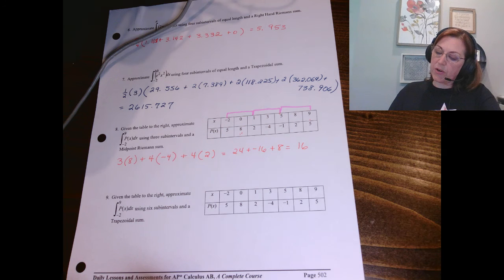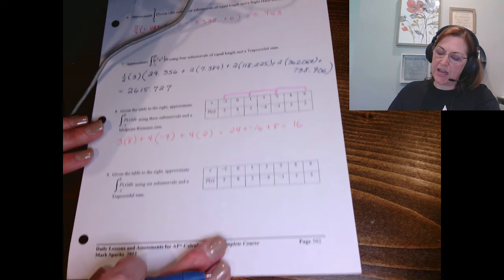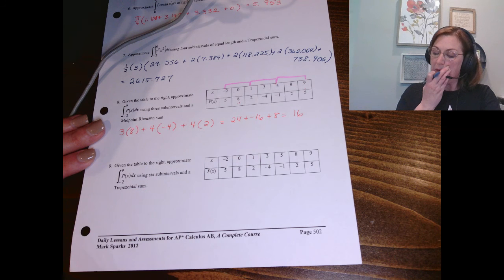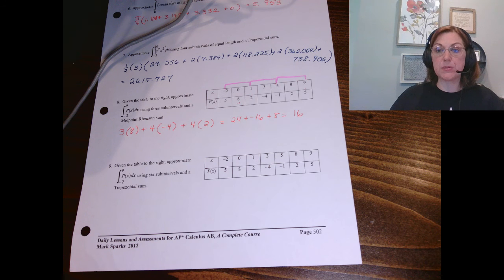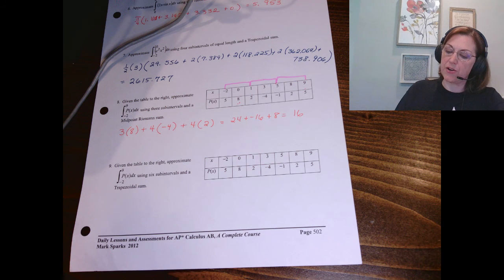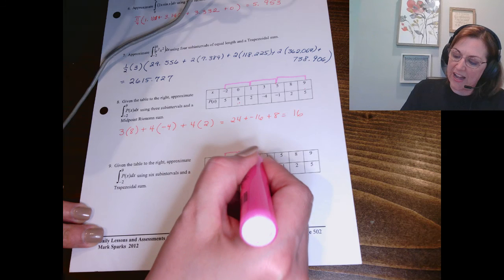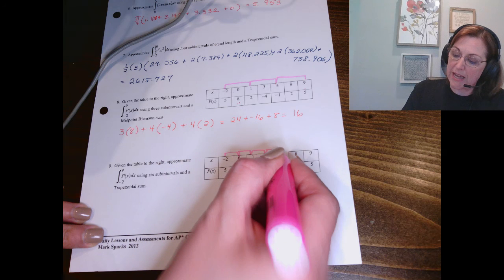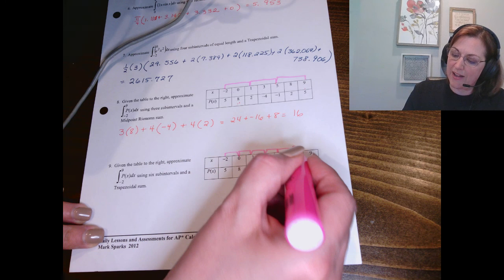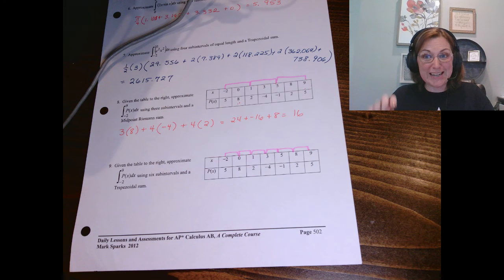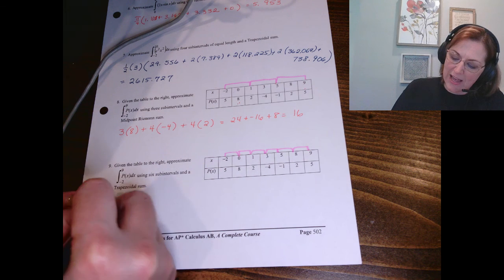Okay, and then we're going to use the same table. This time we're going to do 6 subintervals and we're doing trapezoid rule. Now be real careful on this one. Notice with 6 subintervals here, we actually get different widths, which means we can't use our rule of add the first one and then double the ones in the middle. We've got to do these trapezoids separately because they have different widths. Or remember, our trapezoids are actually standing on end. So this would be their heights.